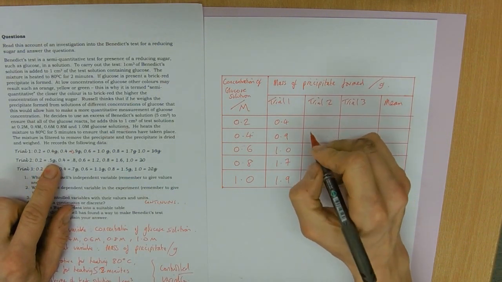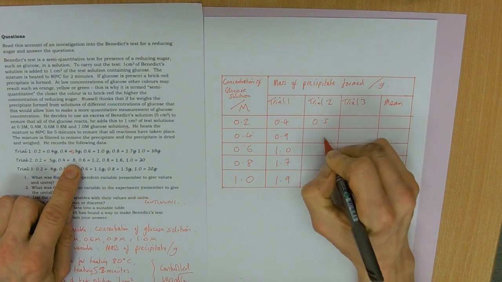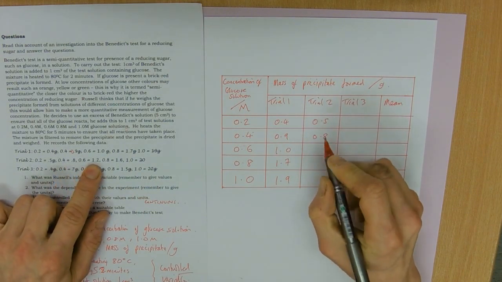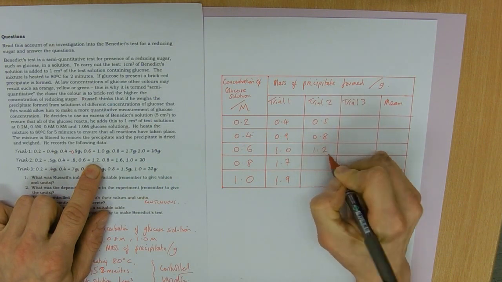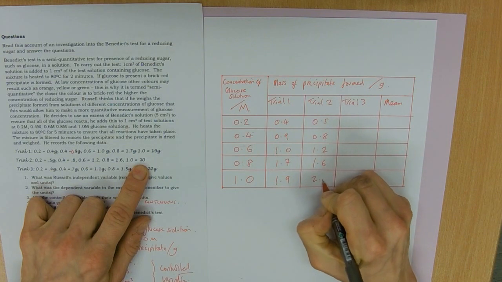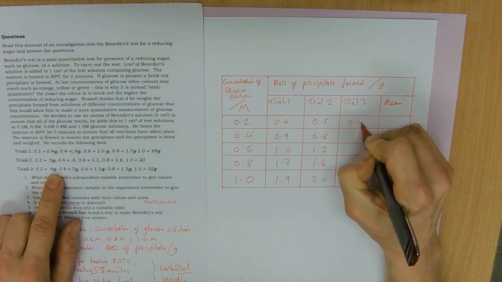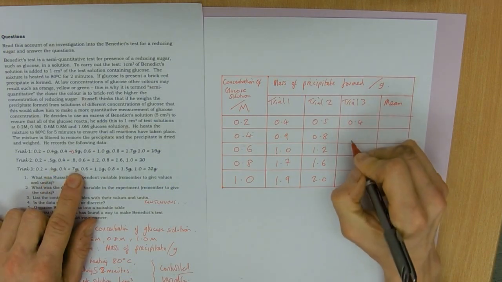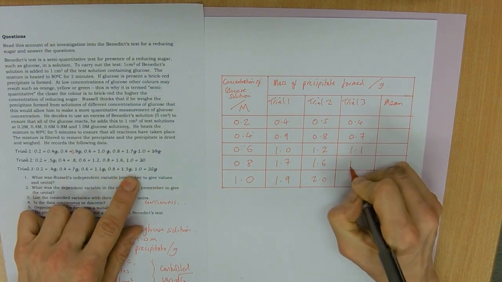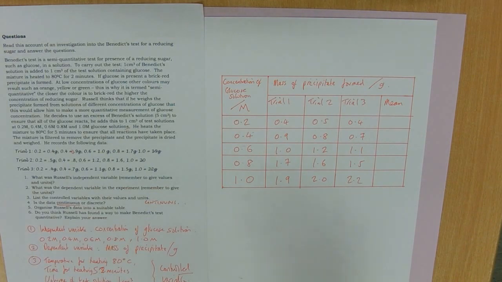Trial 2, 0.5, 0.8, 1.2, 1.6, 2.0. Trial 3, 0.4, 0.7, 1.1, 1.5 and 2.2.